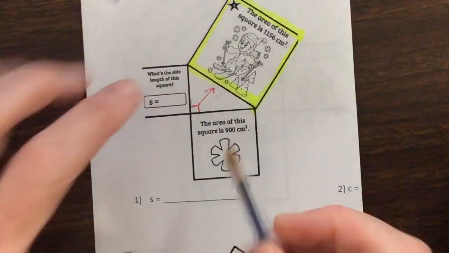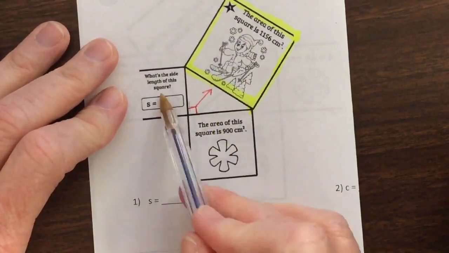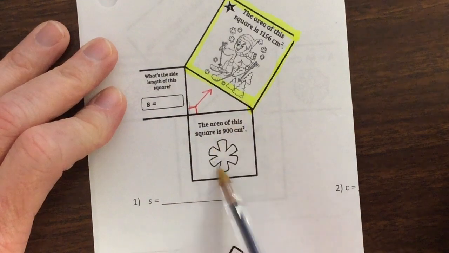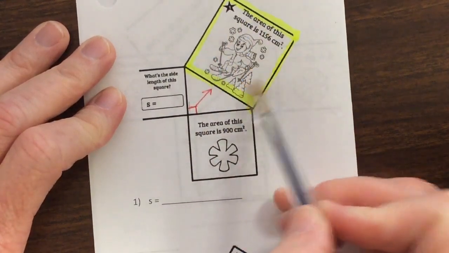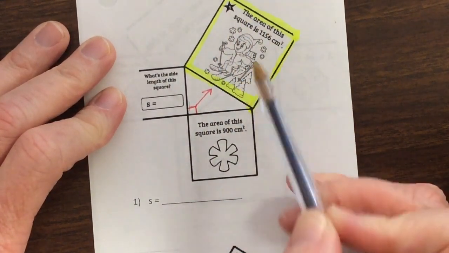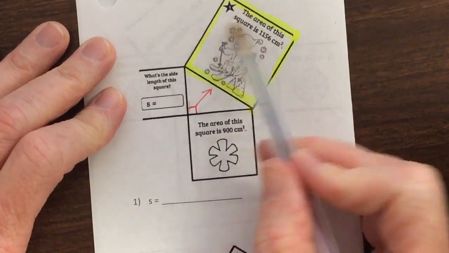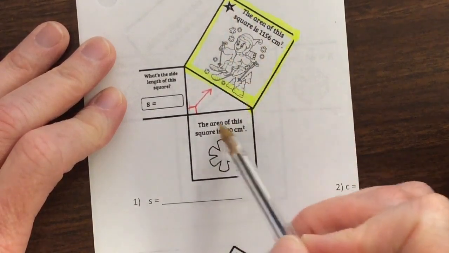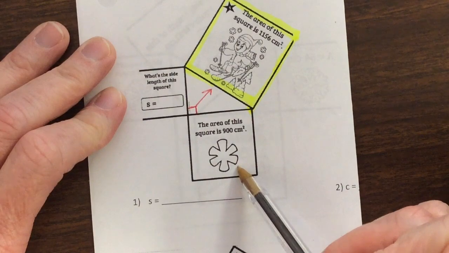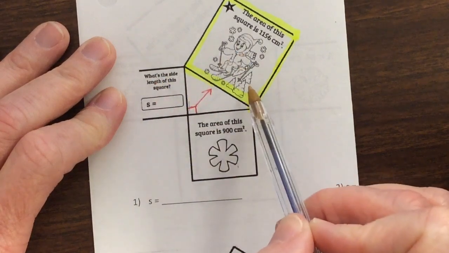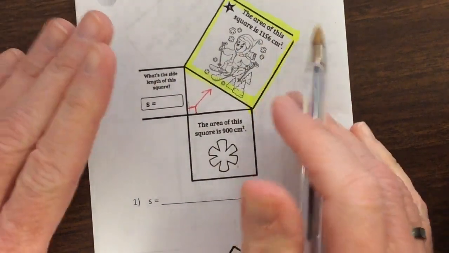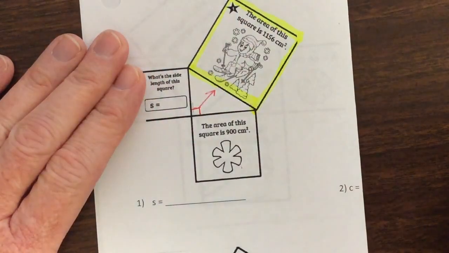And I know that the areas of these other 2 squares will equal the area of the bigger square. If for some reason I am given the area of the bigger square and one of the sides, I will subtract. So let's just work these together and see what we have.